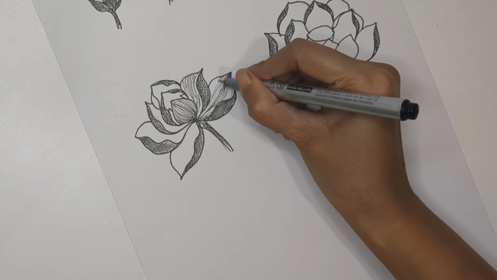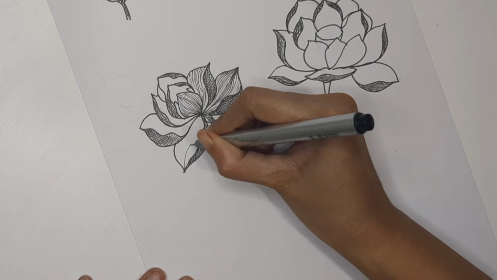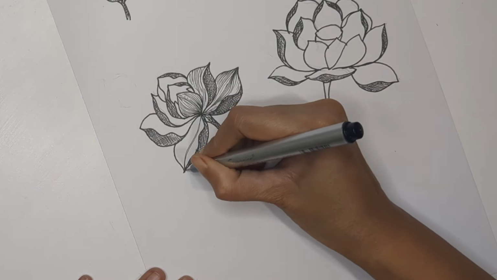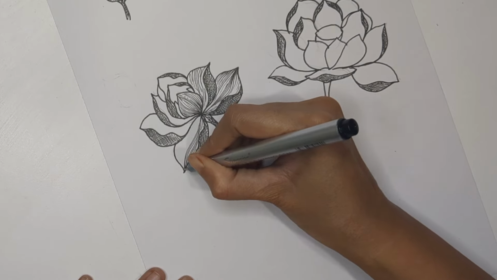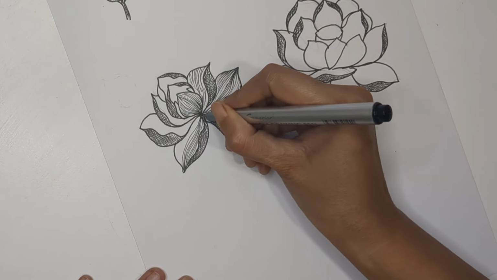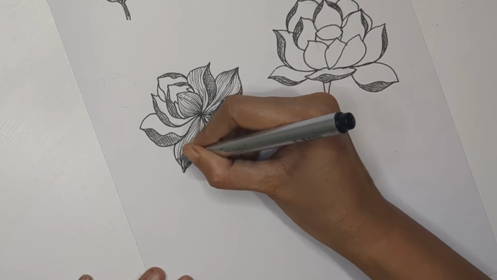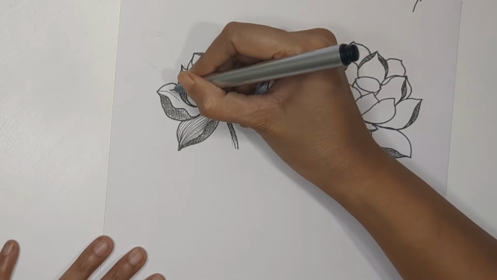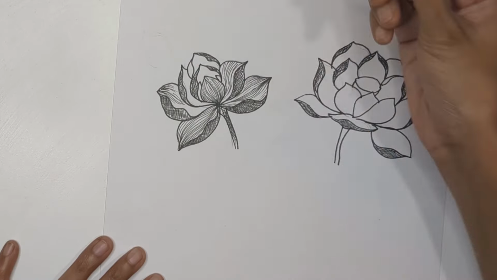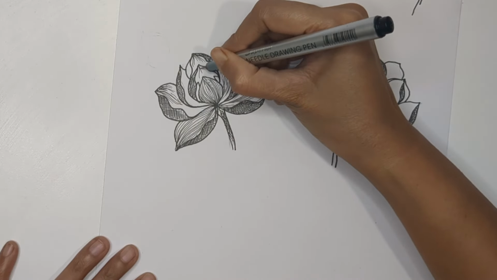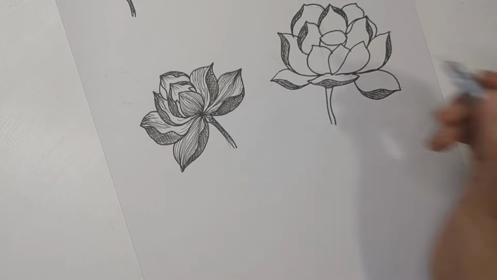Now we can see the main petals and we can see the folded area clearly, because we have used a different technique for both areas. So we don't need a very dark shade around the petals, so I'm keeping the lines at a distance, not very close to each other, and I'm not cross contouring those areas. I'm showing all these things slowly so that you can repeat the same thing for the second one as well.